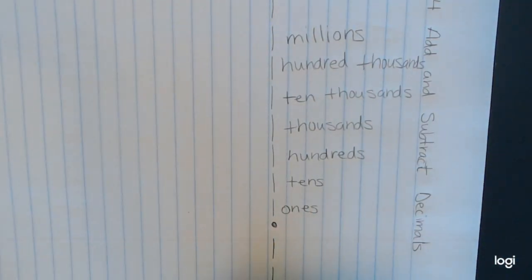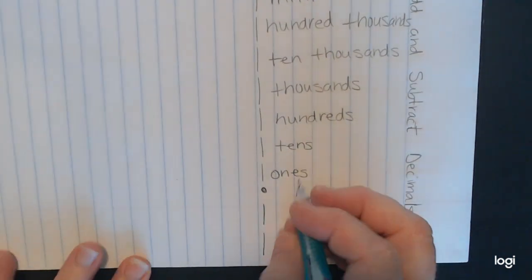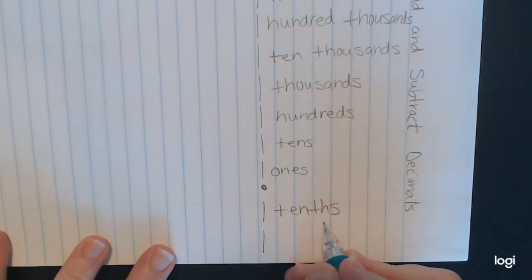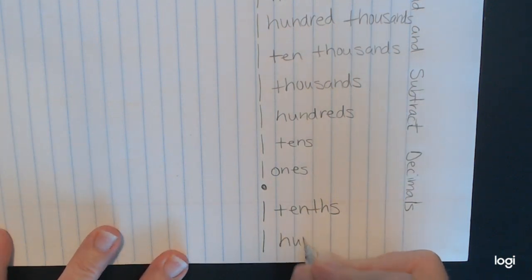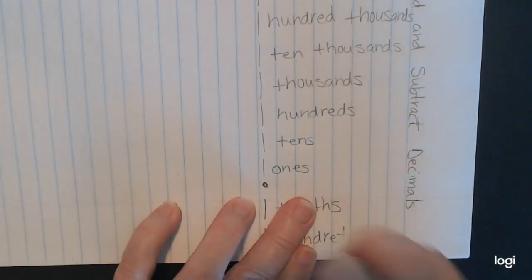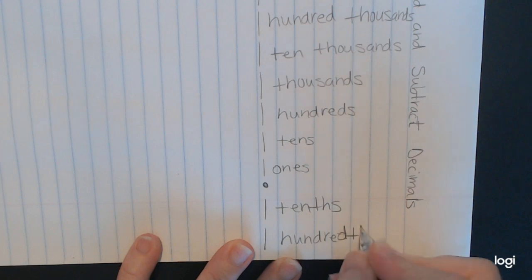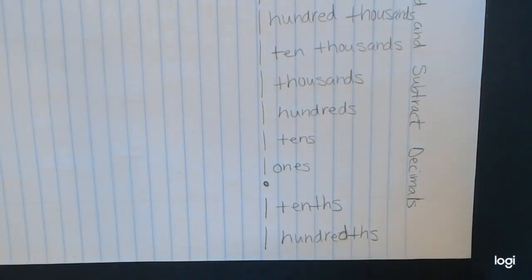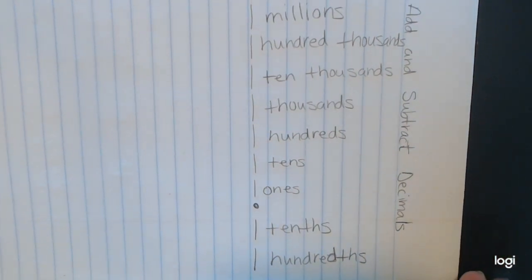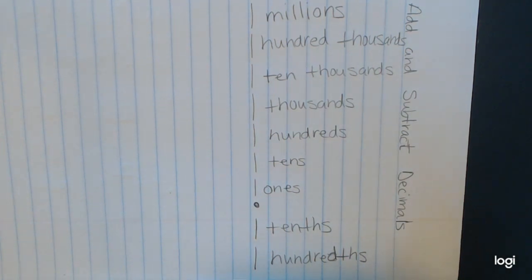Okay, so we've labeled our places, our place value. Then on the other side of the decimal, we're going to write the word tenths with a TH and hundredths. Oh, I forgot my D here, didn't I? Hundredths. There we go. Now, once again, if I've gone too fast, go ahead and pause the video so that you can get your place values labeled.